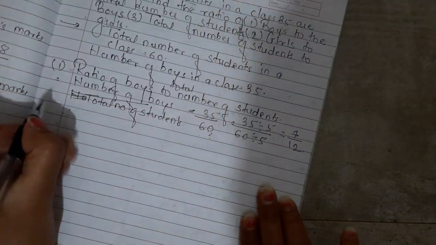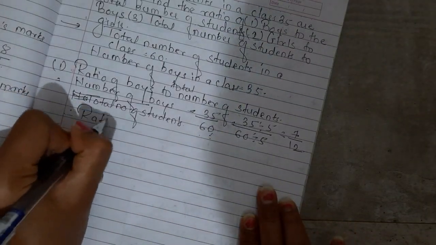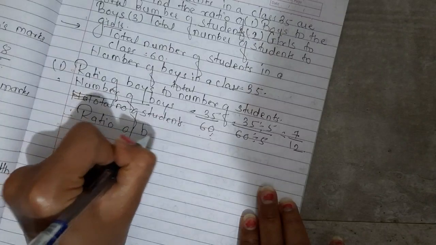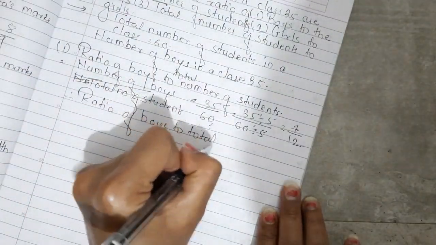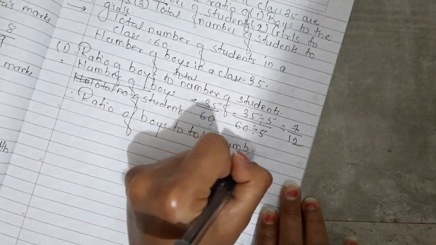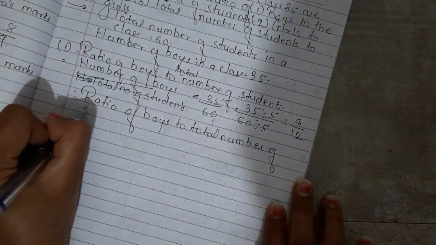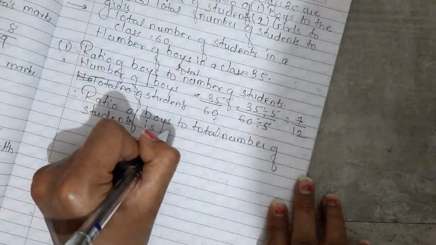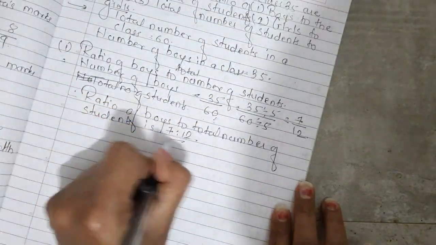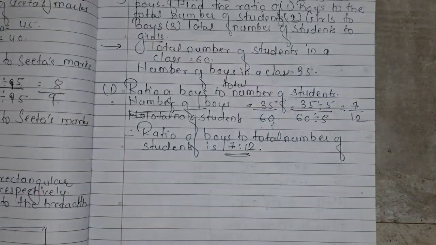So therefore, the ratio of boys to total number of students is 7:12. Understood?